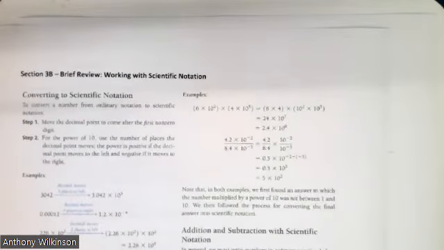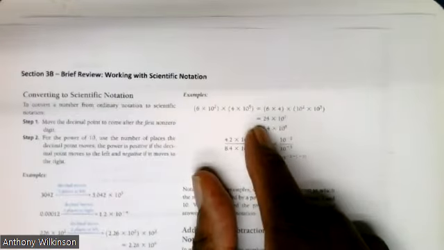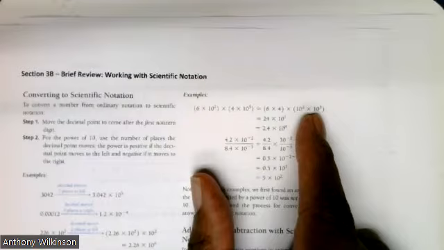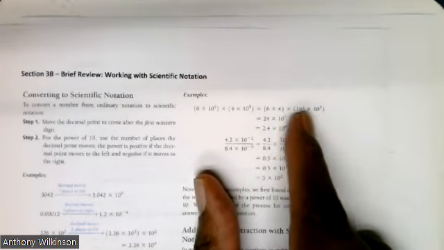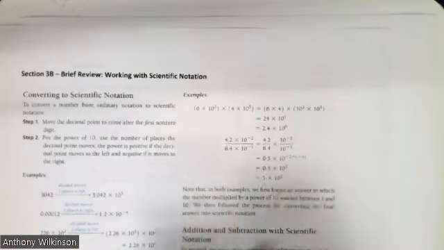6 times 10 squared times 4 times 10 to the 5th. So here we have to multiply the numbers that are in front of the multiplication symbols, 6 times 4, and then we have to multiply the powers of 10, 10 to the 2nd times 10 to the 5th. So 6 times 4 is 24, and then we multiply 10 squared times 10 to the 5th. Here we're multiplying powers of the same base. We bring over the base of 10, add the exponents of 2 and 5, and you get 10 to the 7th. So here we got 24 times 10 to the 7th.